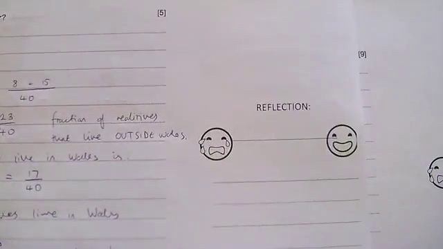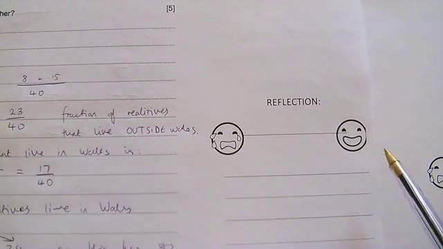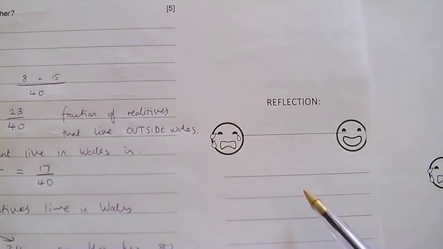Okay, and can you come over and do your reflection here, please? Make sure you're marking where you are on this question and then telling us how you feel about it. Thank you.